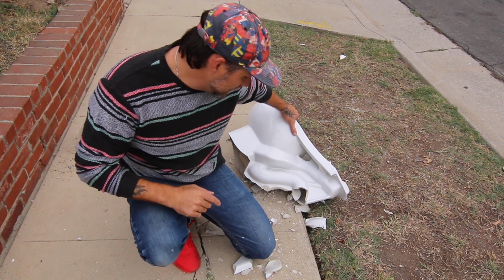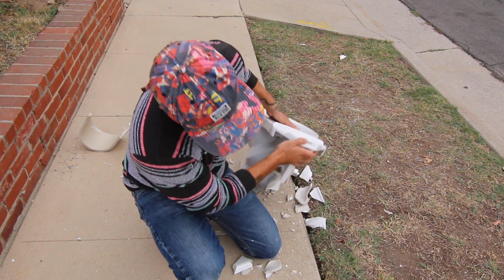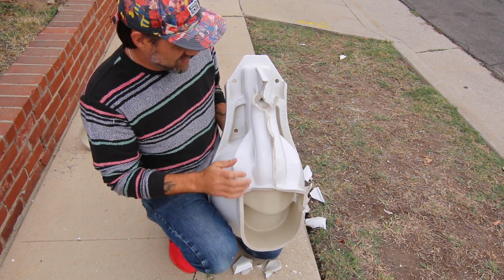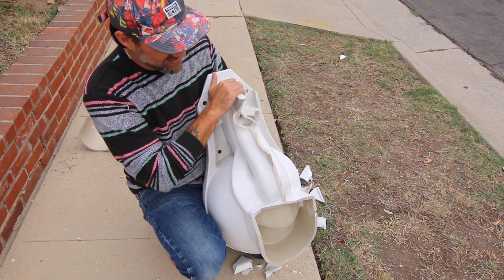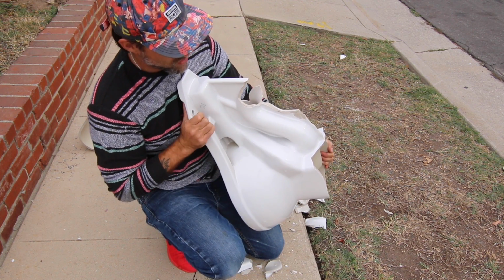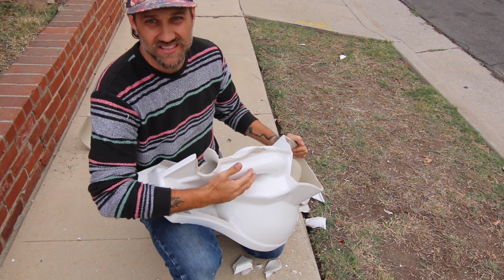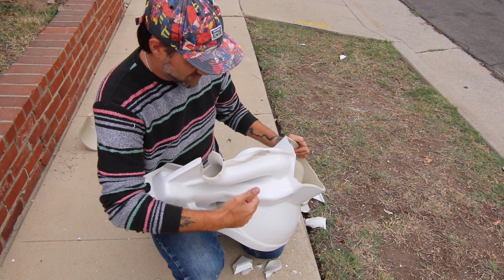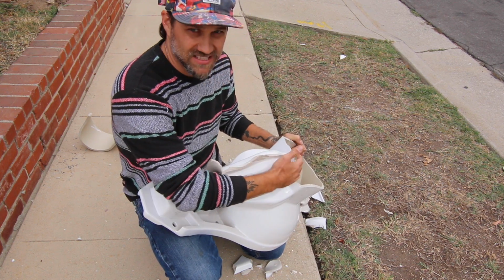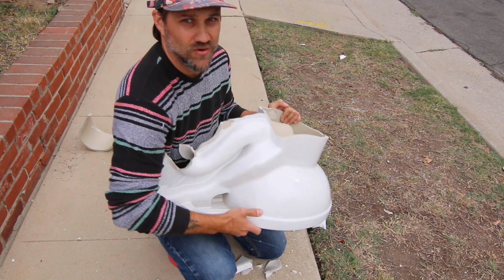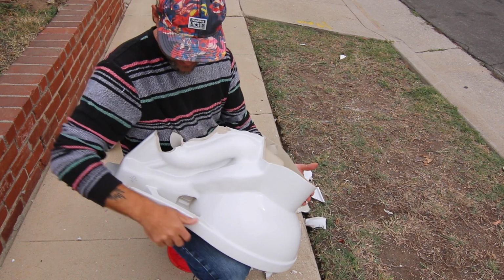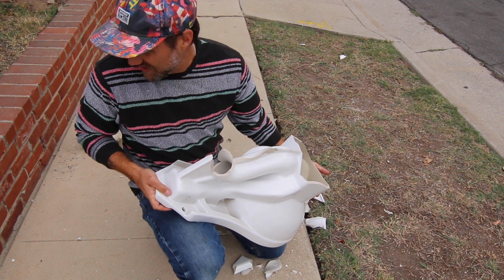Yes, that was fake, but I did it in order to show you the inside of the toilet. Now, this is the base. This area here is actually the trap, and this is what keeps the sewer gases from entering your house. So this holds water inside of it and prevents the sewer gases from coming up from your sewer system and out through the bowl of your toilet and into your home. And that is what it looks like inside a toilet.